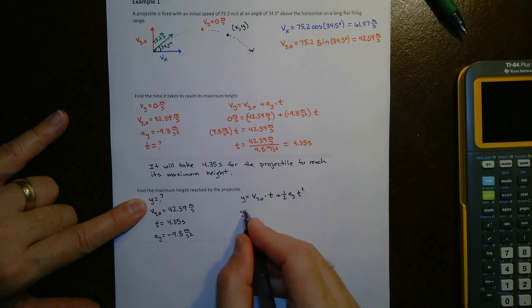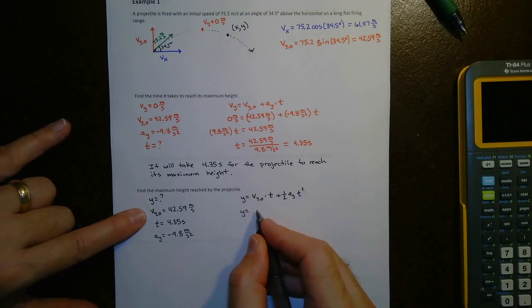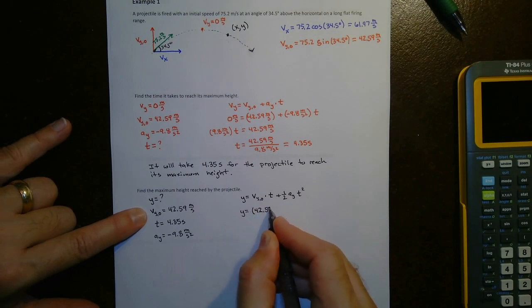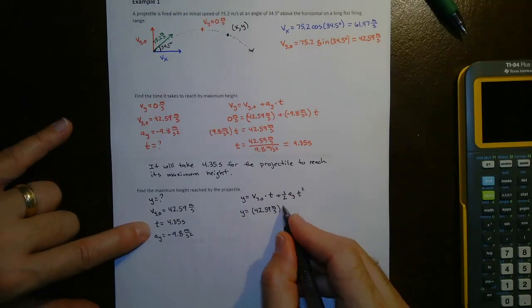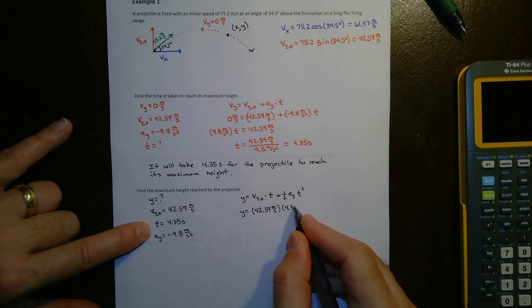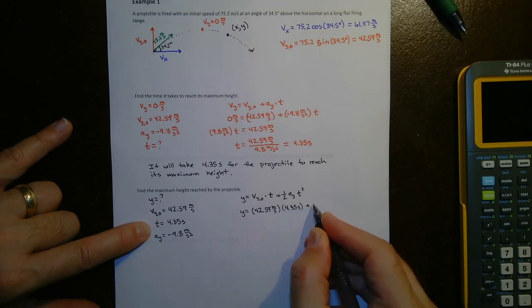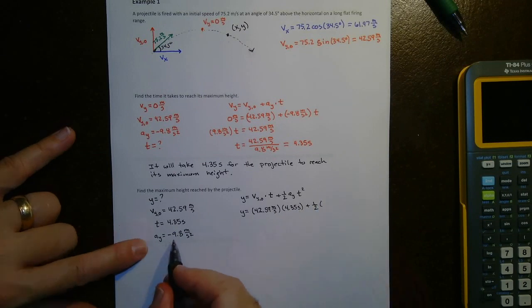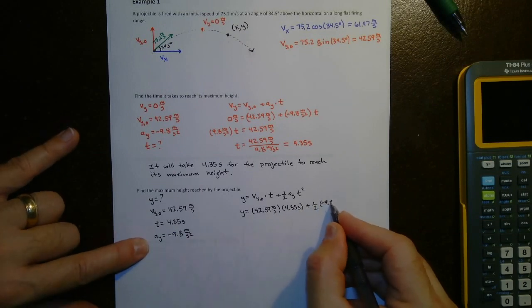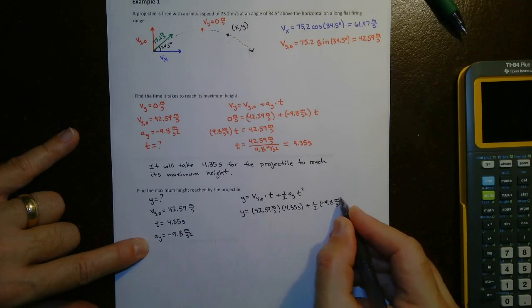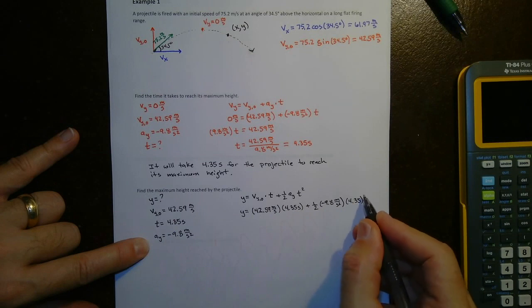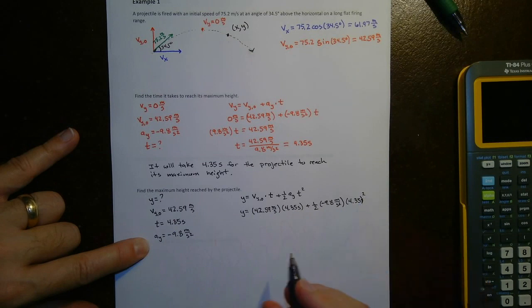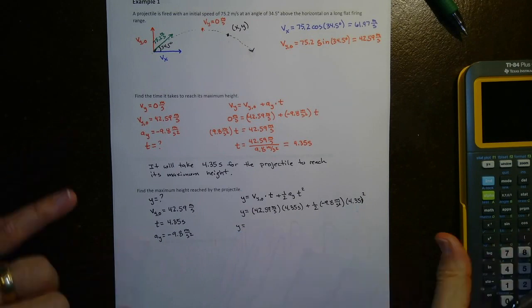So that makes y equal to v sub y o, which is 42.59 meters per second, times t, which is 4.35 seconds, plus 1/2 the acceleration due to gravity, which is negative 9.8 meters per second squared, times t, which is 4.35 seconds squared.